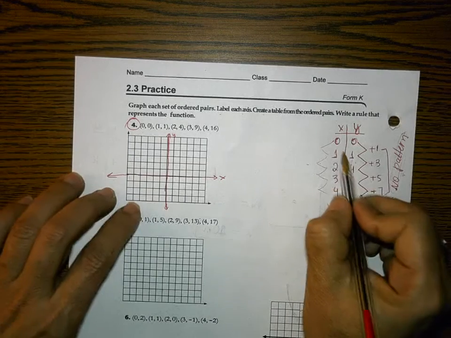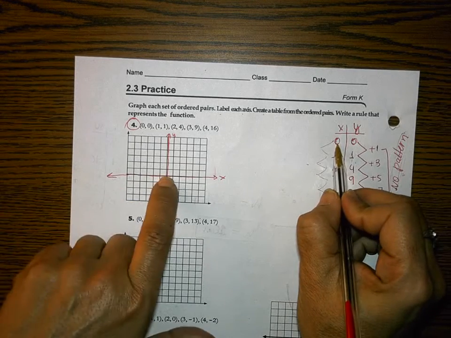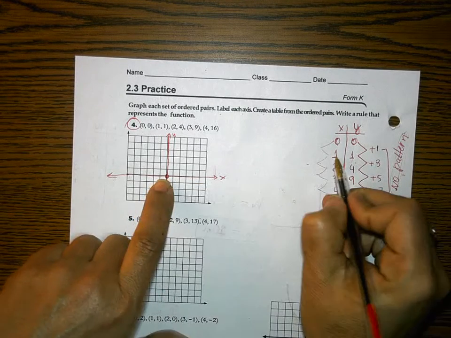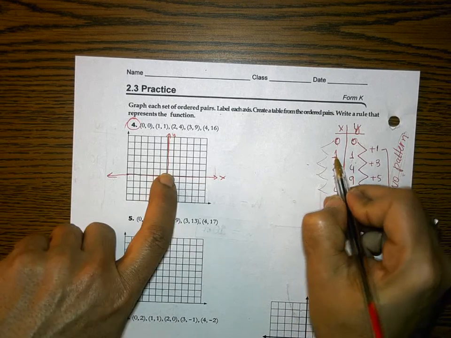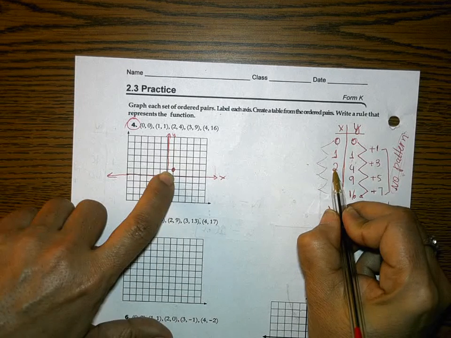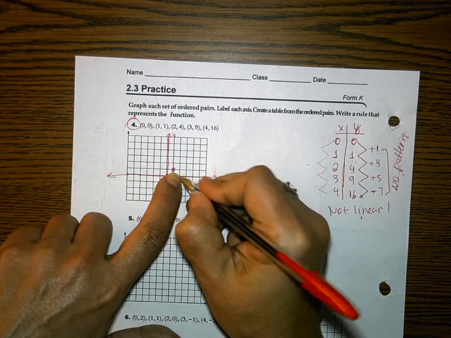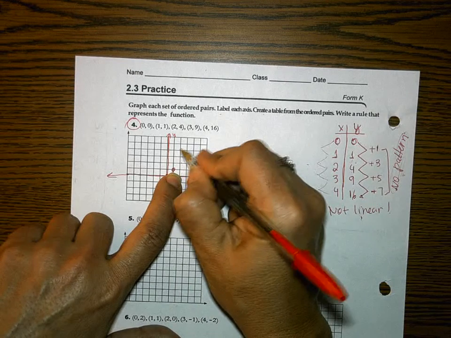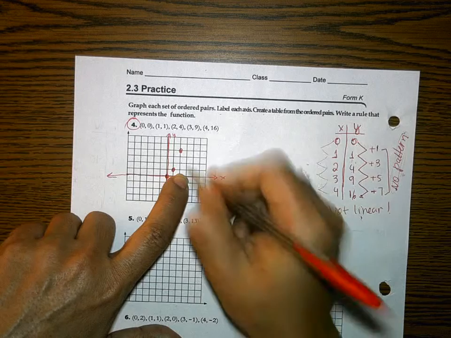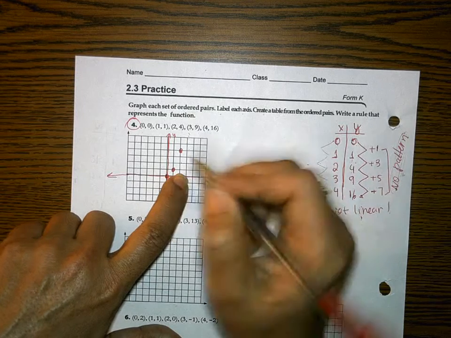Okay, so let's go ahead and graph 0 for x, which is smack in the middle, 0 for y, right there. 1 for x, move over 1 on the right, up 1, there we go. 2 on the x, move over 2, but go up to 4. 1, 2, 3, 4. Move over to a 3, there we go, but go up to a 9. 4, 5, 6, 7, 8, 9 is way up high.